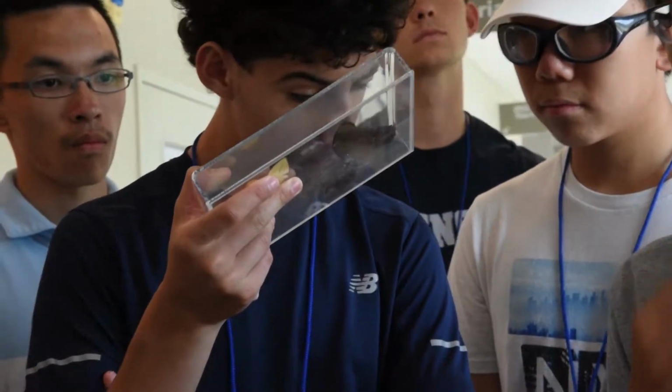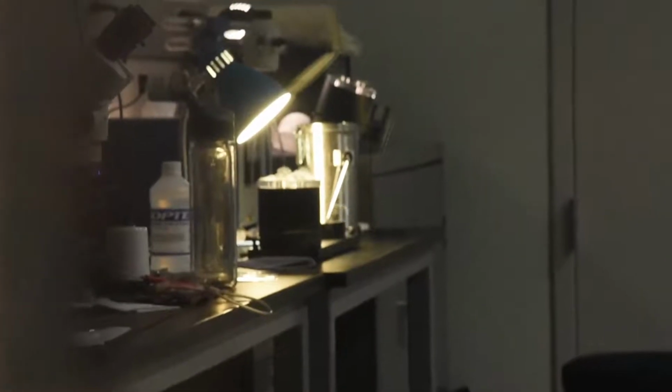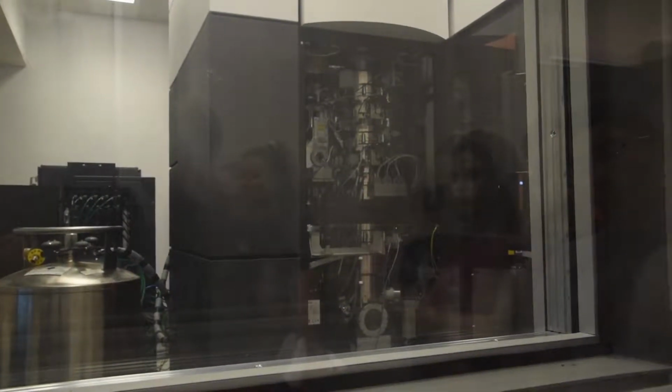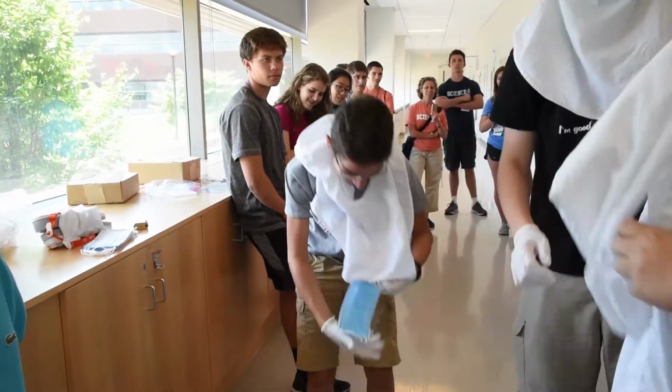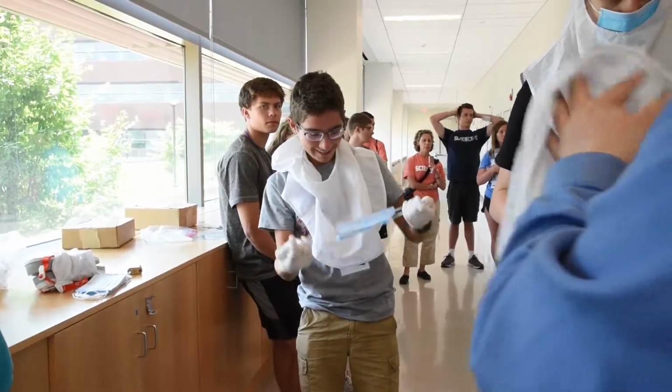The NanoLab tour gave the kids an opportunity to see some of the nanofabrication techniques and the microscopes that we have here at Penn State. A couple of the campers got dressed up in the bunny suits and boots and masks, so they got an appreciation for how hard it is to work in that space. And they also got to see all of the different equipment.